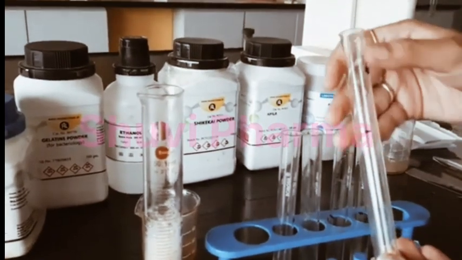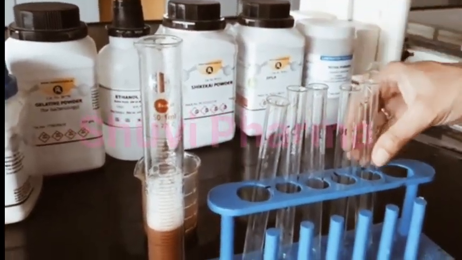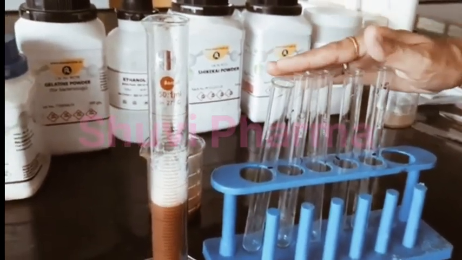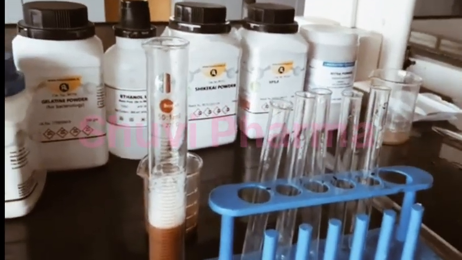So we will add 1 ml in the first test tube, 2 ml in the second, and so on, and 5 ml in the last test tube, and we will make up the volume up to 10 ml. Then we will shake the test tube, and then we will measure the foam by using a scale in centimeter. Now we will perform the evaluation.